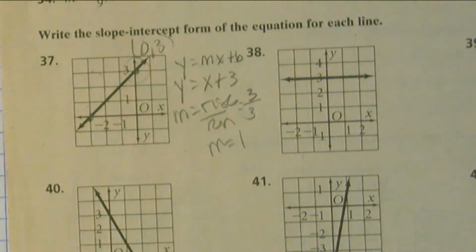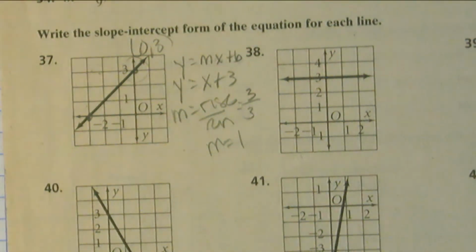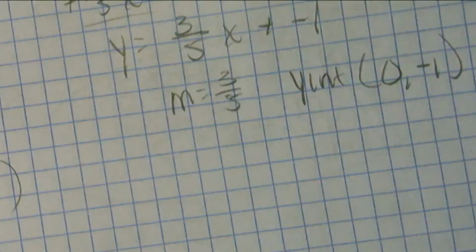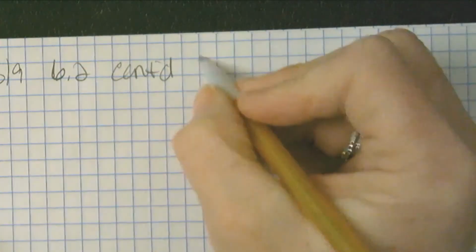What other questions do you guys have from the homework? Okay, put this away, get your notes out. All right, we are moving on. We're jumping into the rest of 6.2. All right, so today is 3.9, 6.2 continued. And we're still dealing with slope-intercept form.